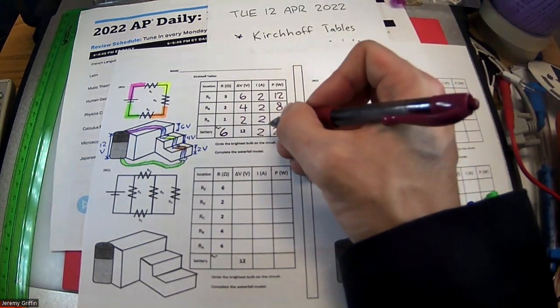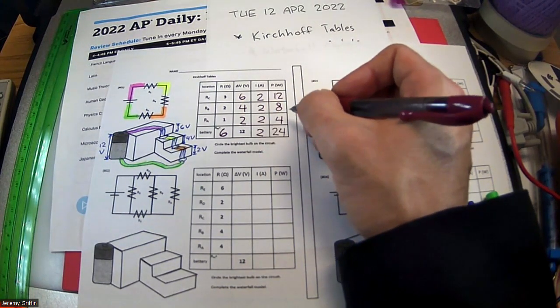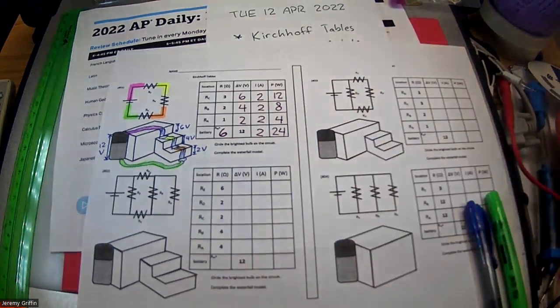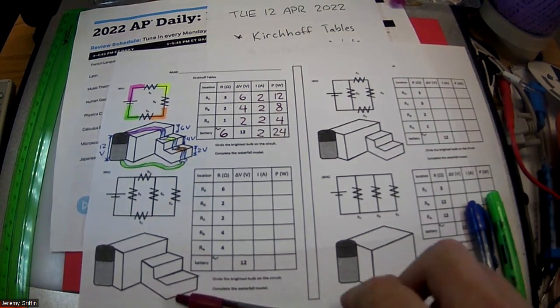Whether you do I times V at the point of the battery, or you add up the electricity demand and say that must be the electricity supplied, either way, it's 24 watts. You got that? That worked out on your papers too? Okay. All right, and then I do have a follow-up question here.